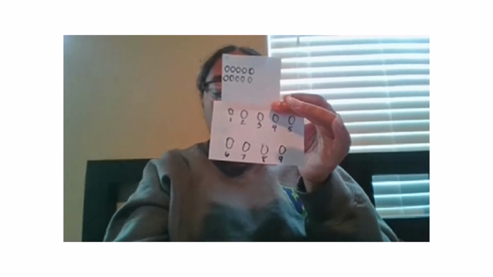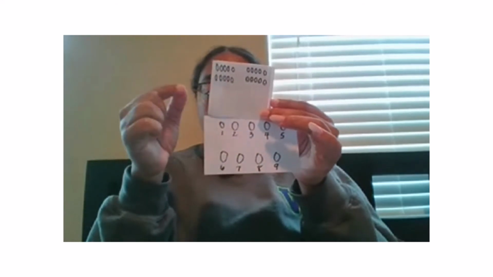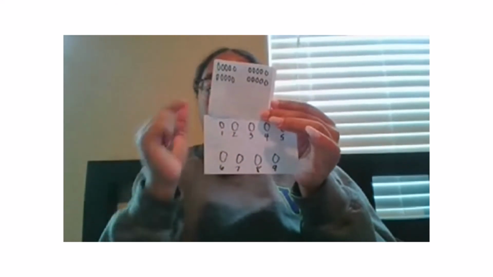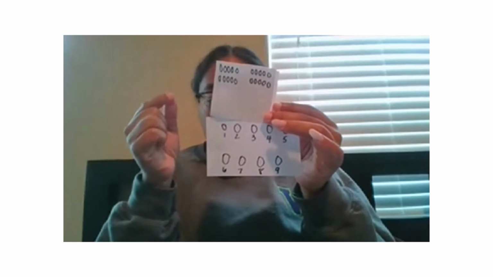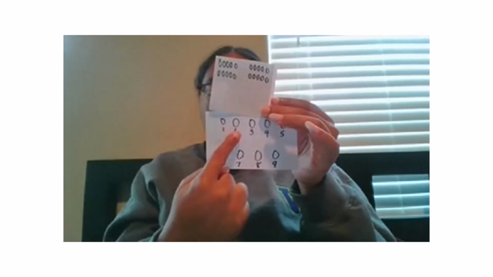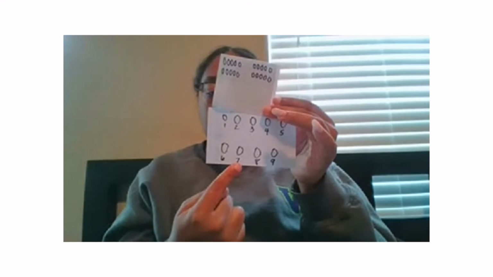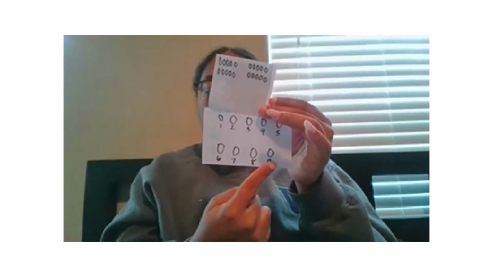All right, so what number comes after 19? 20. Great job! So from 20, we have 20. How many 10s do I have right here? 2 10s. 2 10s is the same as what? 20. Great job. So 20, 21, 22, 23, 24, 25, 26, 27, 28, 29.